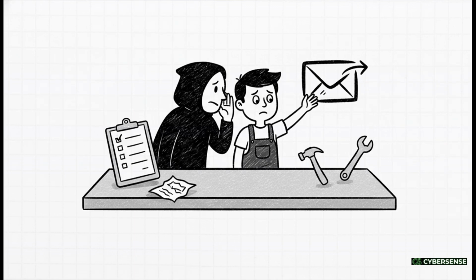Okay, for our last example, let's imagine an LLM that's been given special powers or tools. Maybe it can send an email.